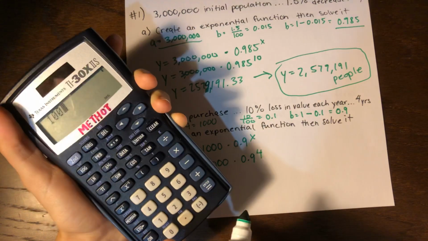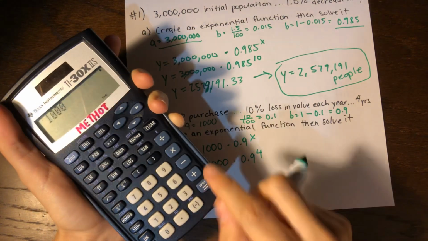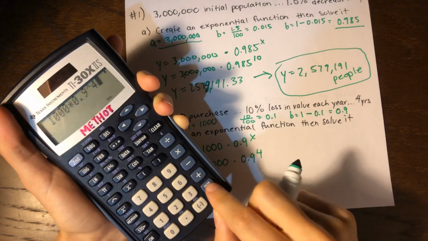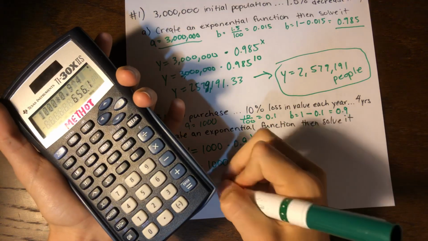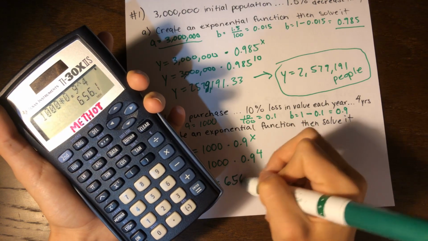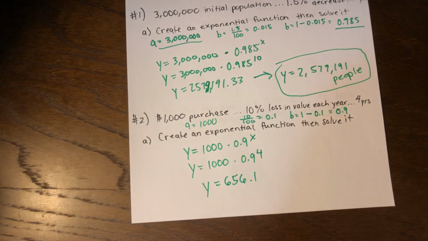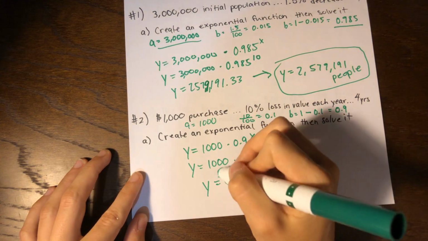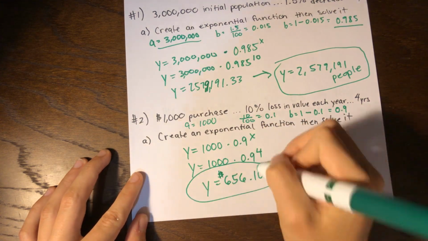I have 1,000 times 0.9 to the 4th power. So y equals 656.1. And we know since we're dealing with money, we just add a 0 and put the money sign.